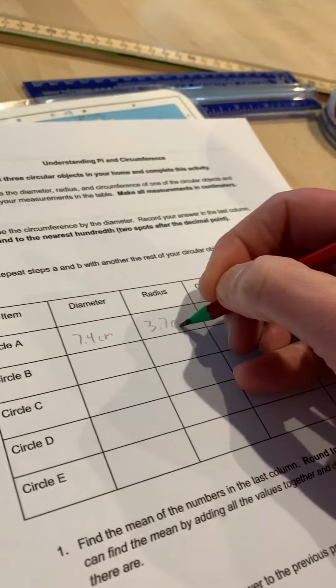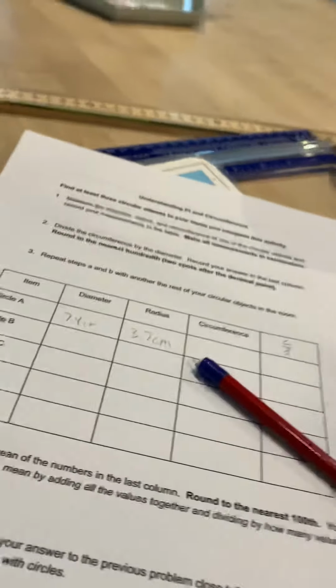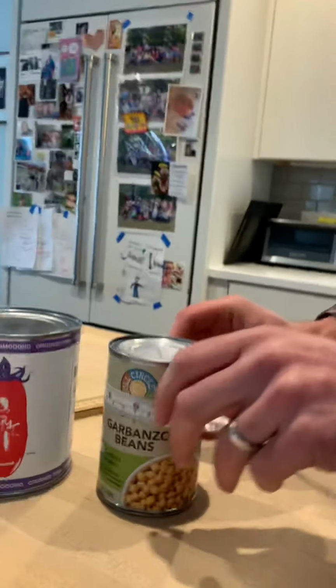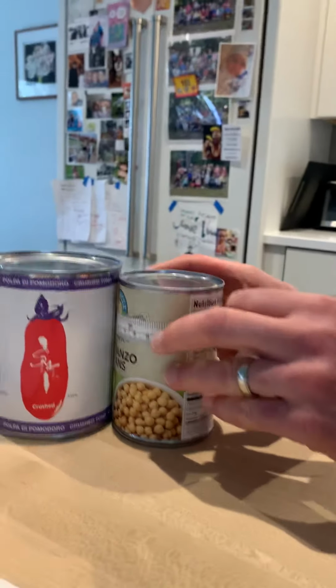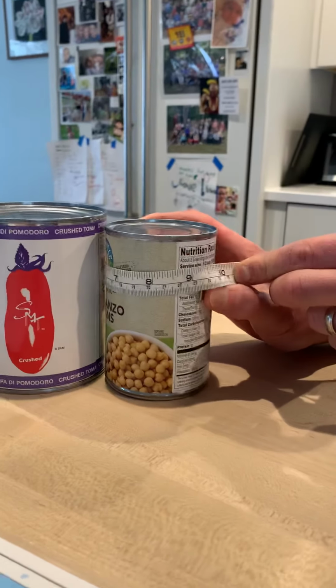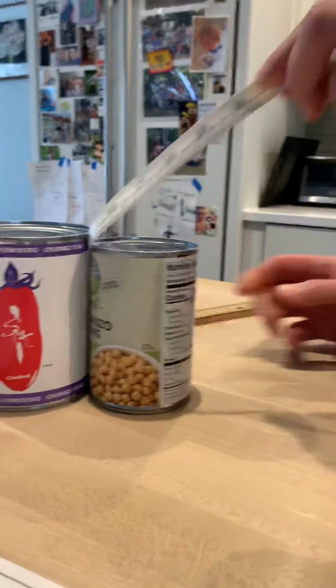Masoner insisted on it. And then you're gonna measure your circumference. This is kind of tricky, so you just wrap your tape measure around, make sure you pull it really tight, and I get about 23.4 centimeters for my circumference.